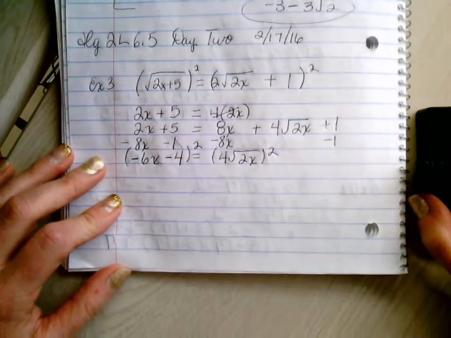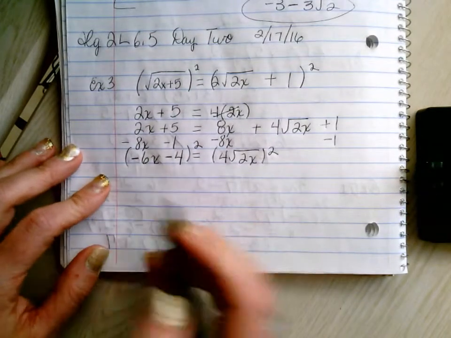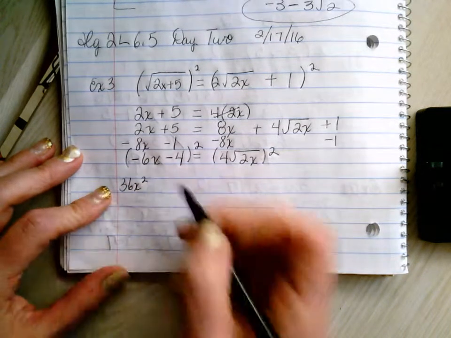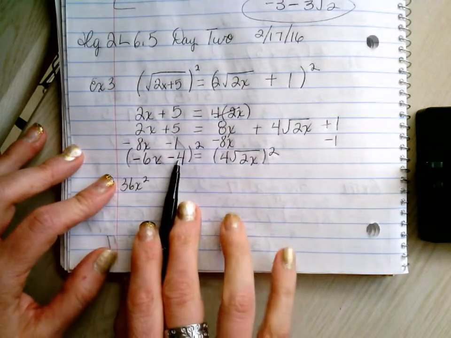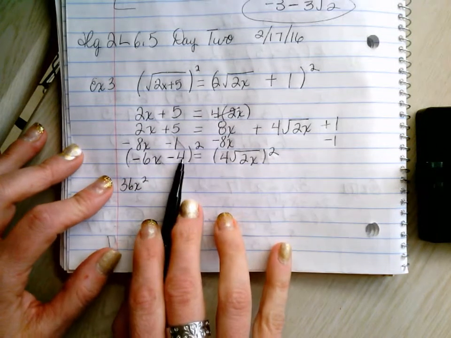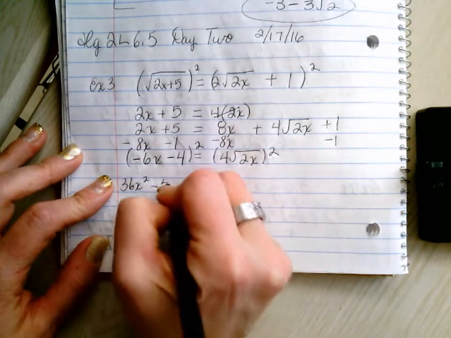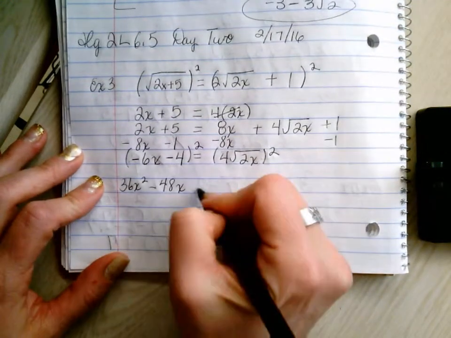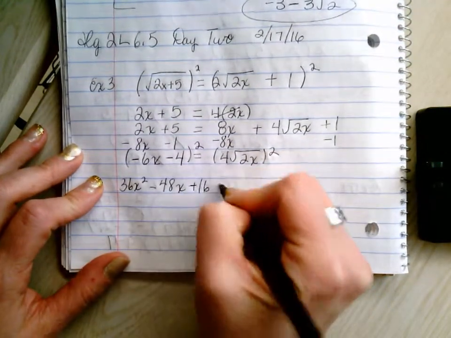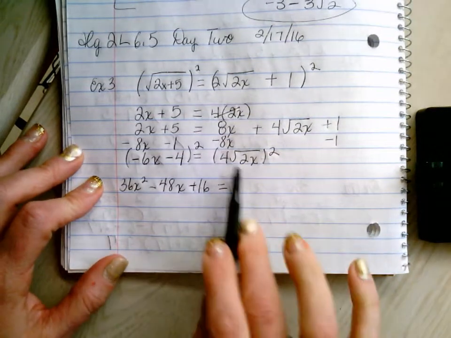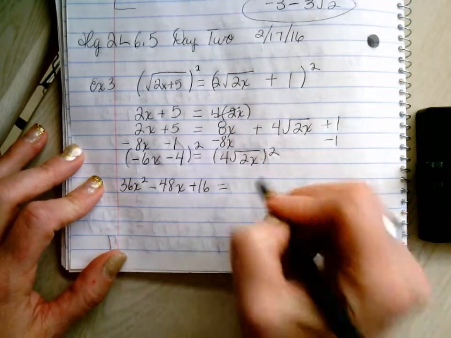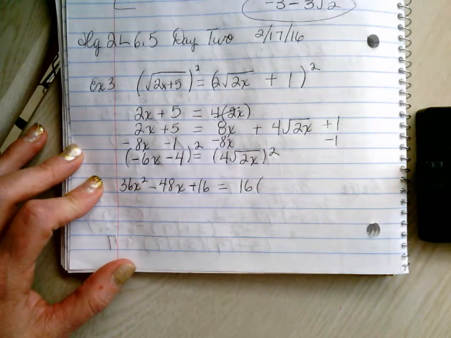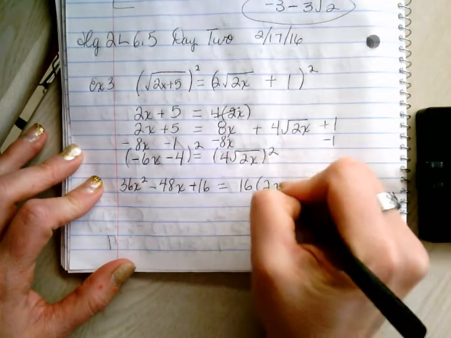I don't really care how you do it. So a squared is going to be 36x squared. A and b, 6 times 4 is negative 24. Double it, negative 48x. B squared plus 16. All of that equals 4 squared is 16, radical 2x squared is 2x.